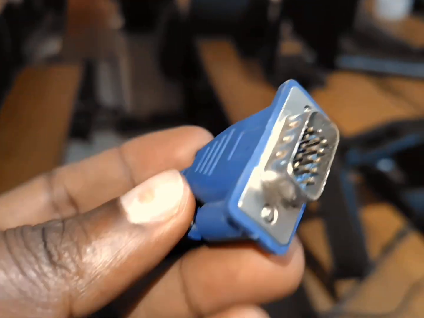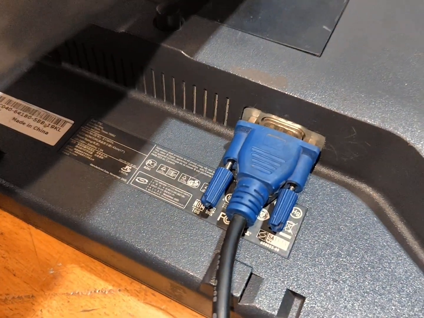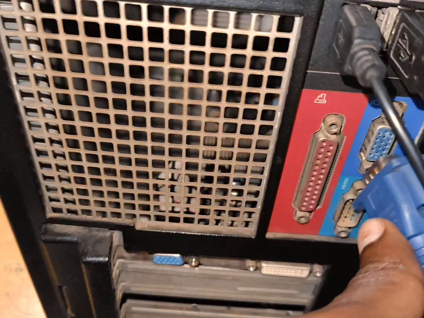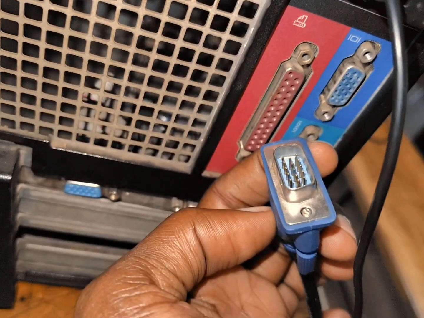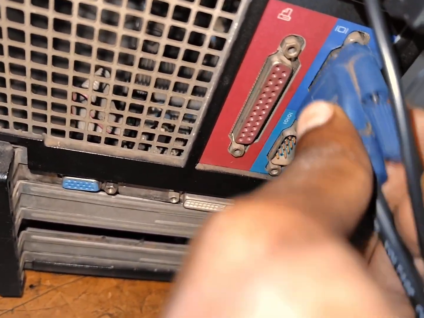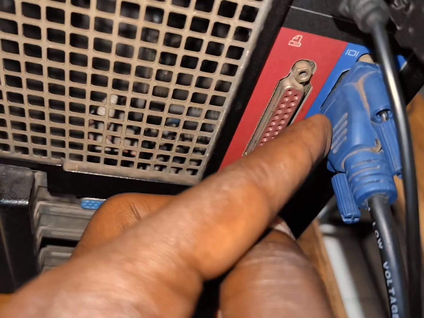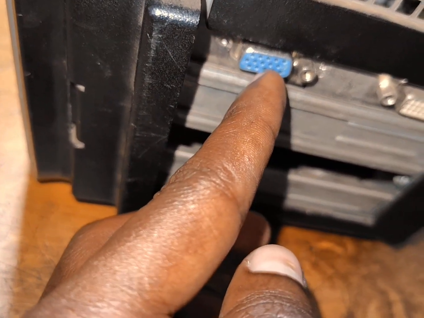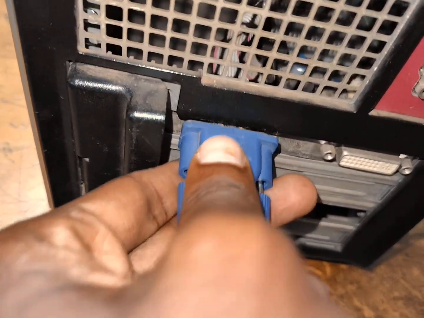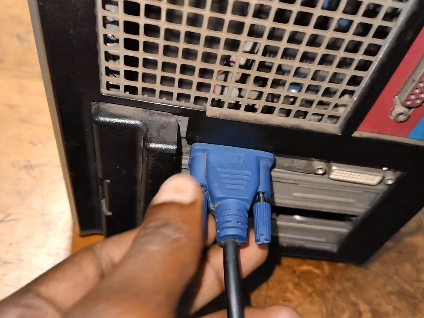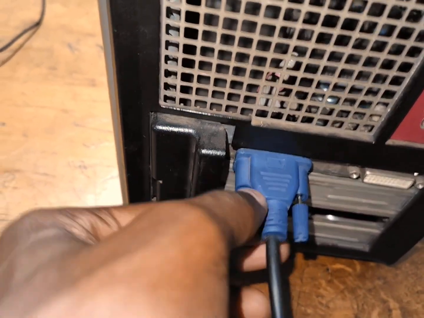Now on the other end of this cable, we also have a female VGA connector, which is supposed to go there. But the first question is, okay, let's connect it. This is female on the VGA cable, which goes there. But we also have this one. When you find a computer with these two, you're supposed to connect it here, because this one is the expansion slot for its VGA port.